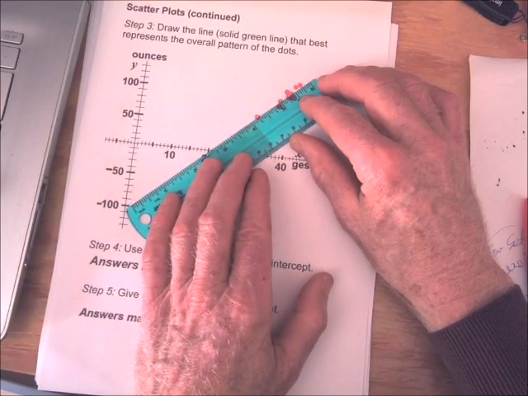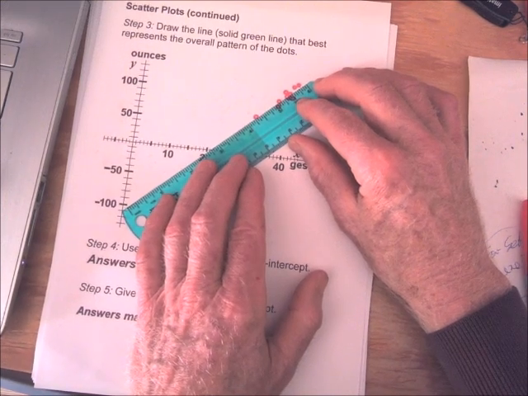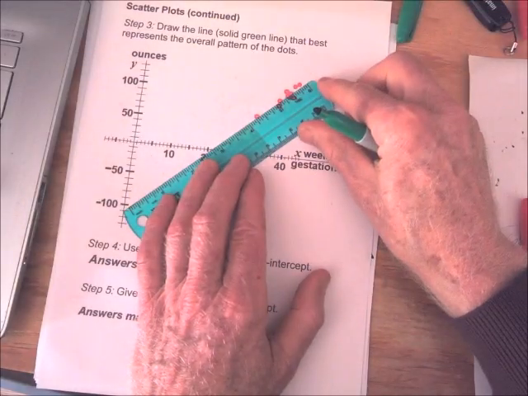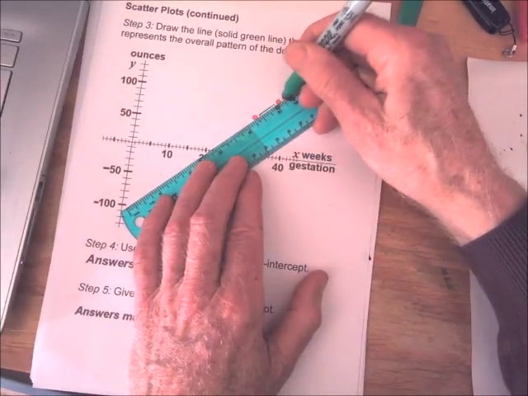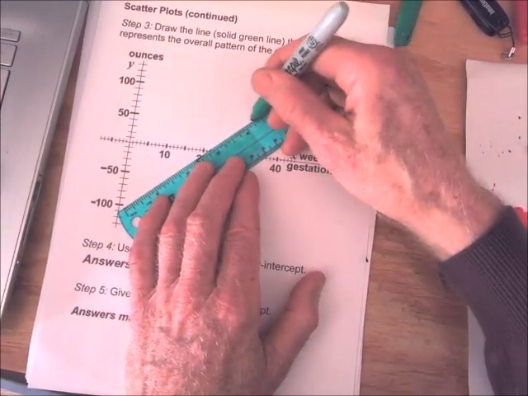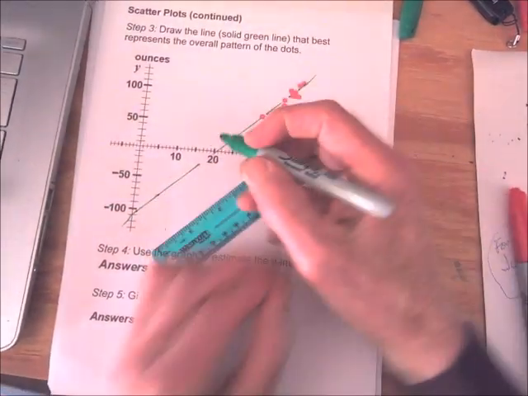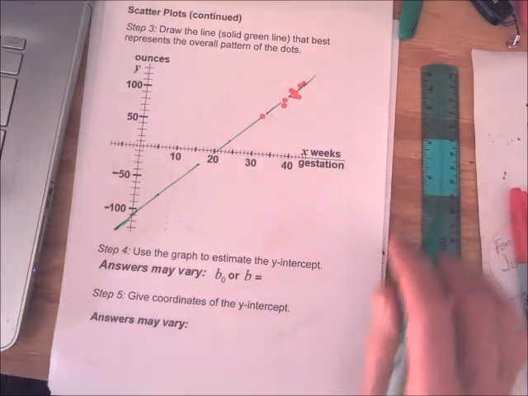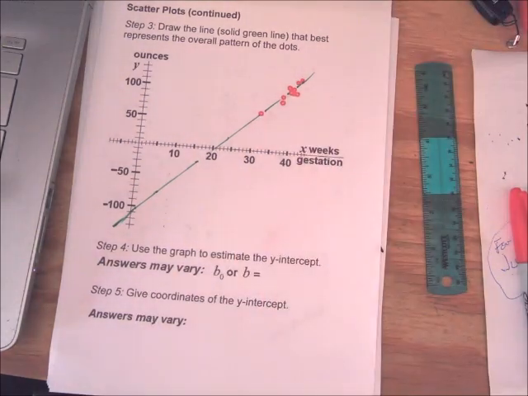And let's see if we can sort of estimate the line here. I'll draw a line that represents the overall pattern of the dots. Okay, so I draw a line here that I think matches the pattern, and we can use this to write down the equation of the line.